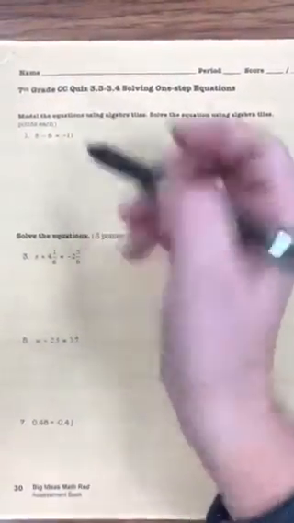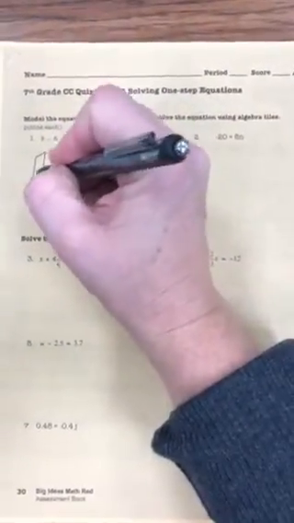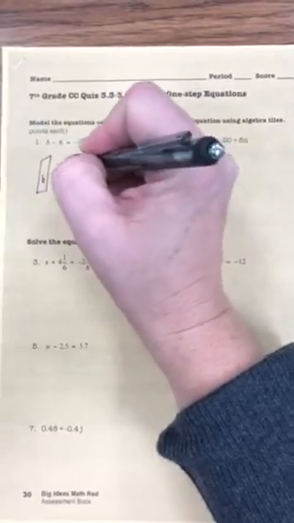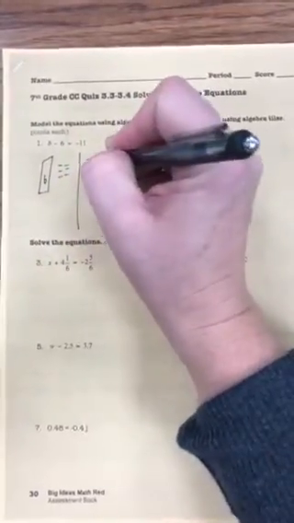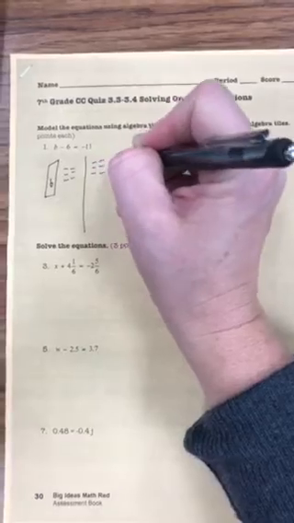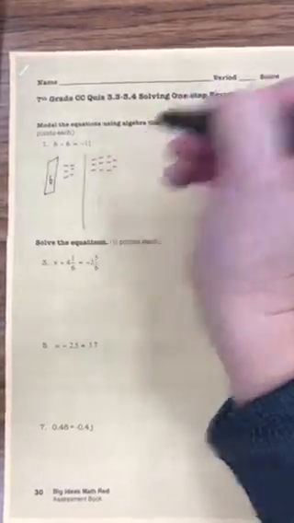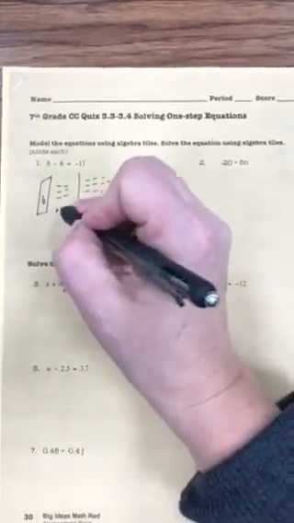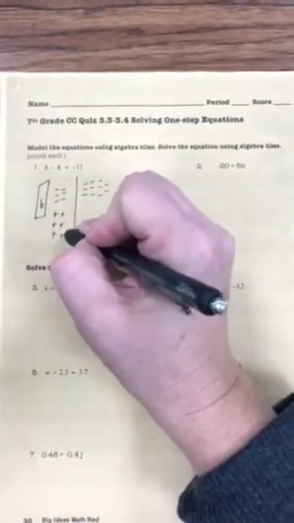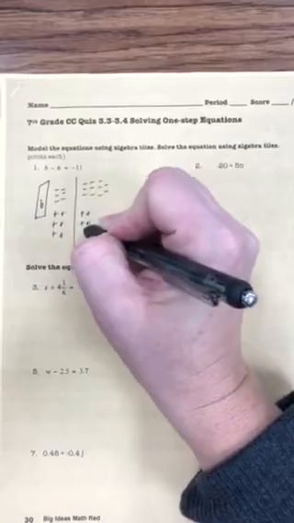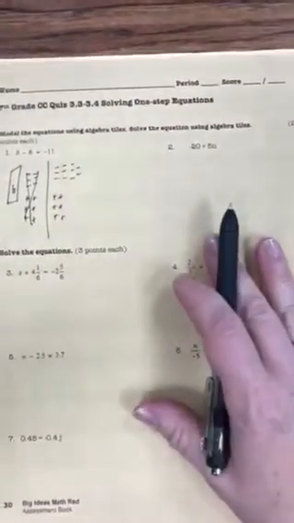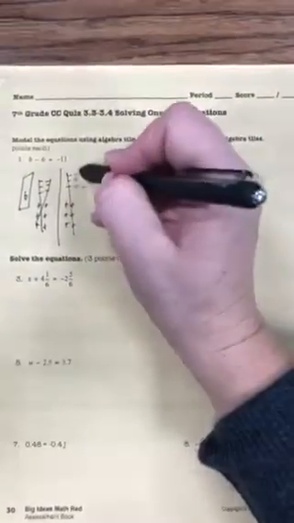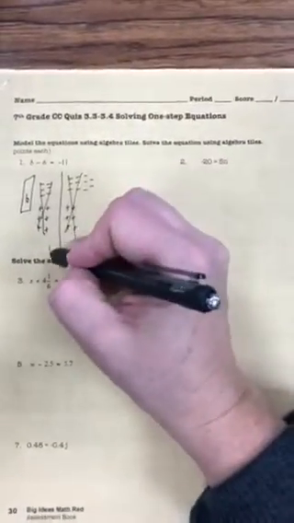In the first question, it's asking to model. So I have b as a variable, 6 negatives, and then I have 11 negatives on the other side. In order to isolate the variable, I'm going to add 6 positives to both sides to even out the equation. These cancel out because I have 6 zero pairs. These cancel out and have 6 zero pairs, so b is equal to -5.